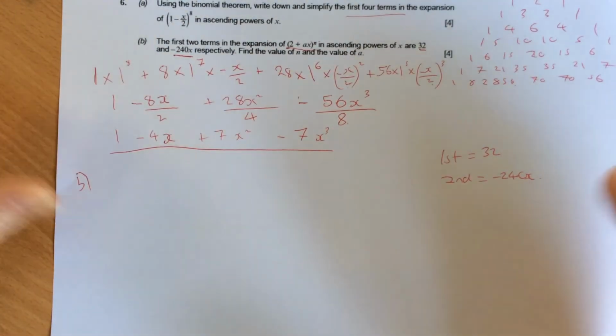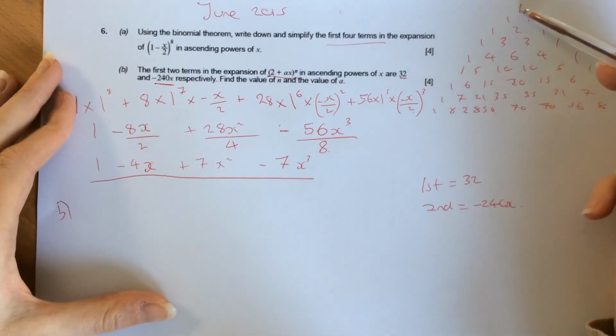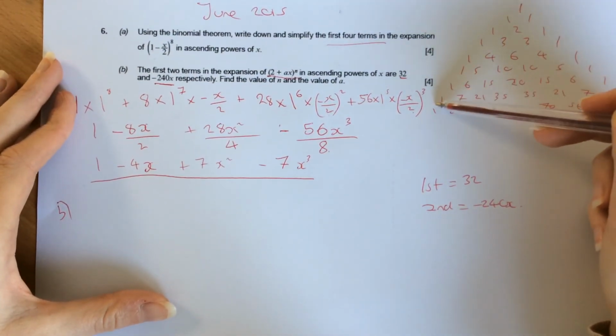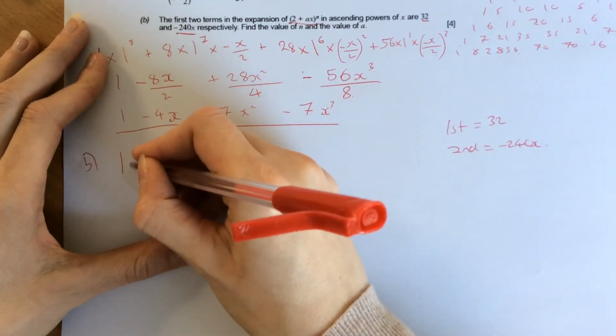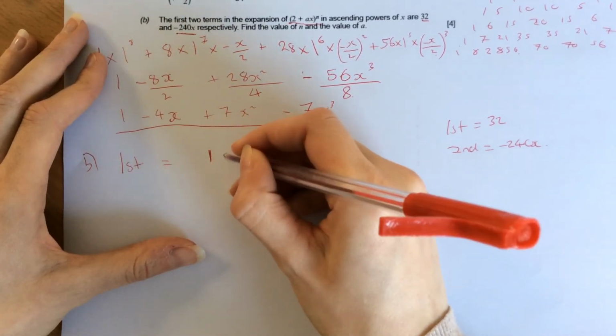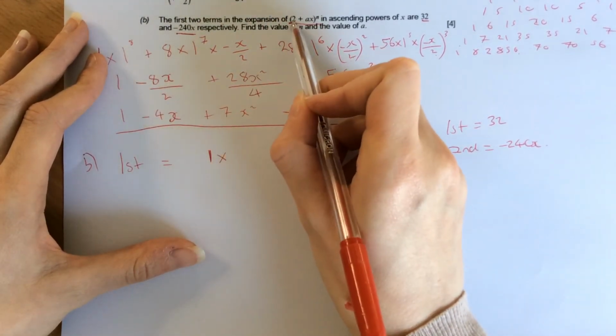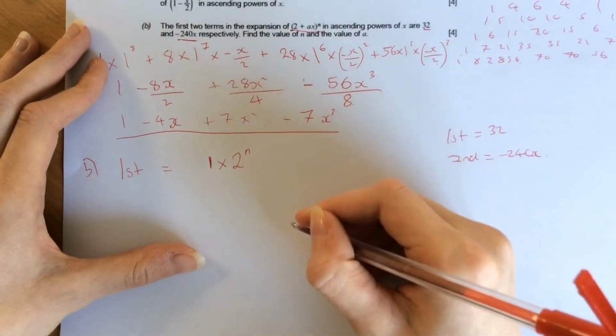So I'd start off first. I don't know how many rows there are, but we know that every row of Pascal starts with the number 1. So I know I'm going to start with a 1. Then you always times it by the first number to the power of whatever this is. It'll be to the power of n.